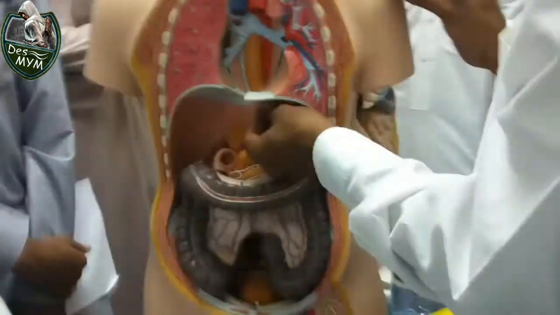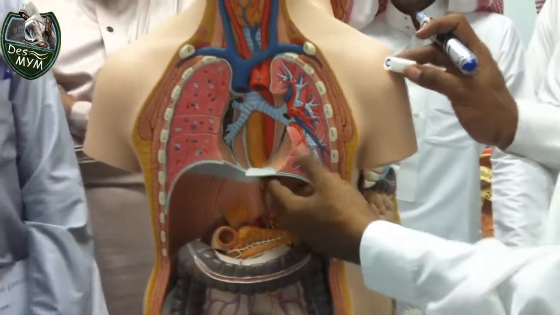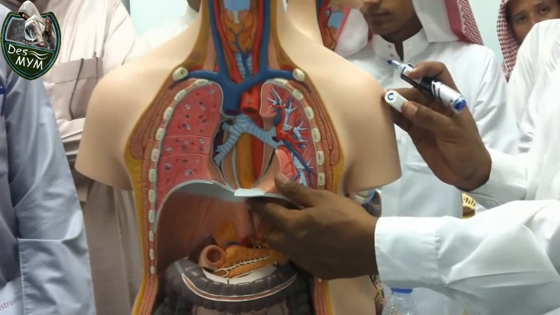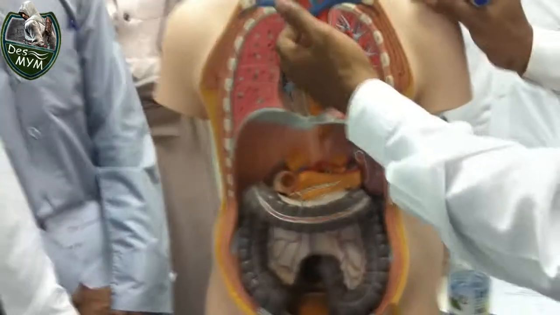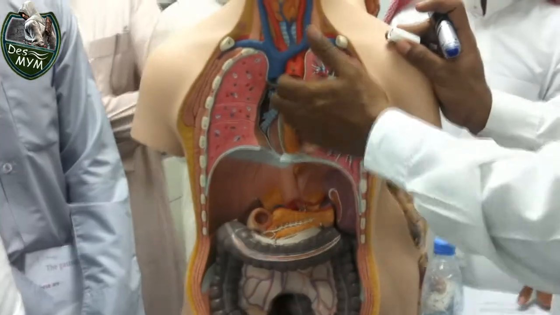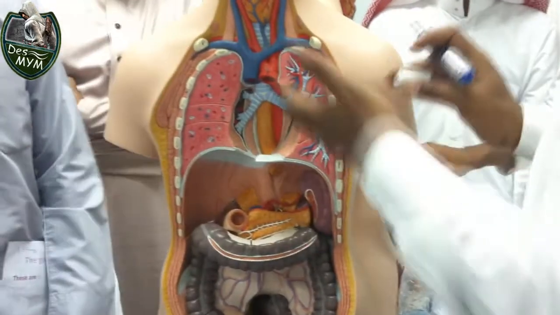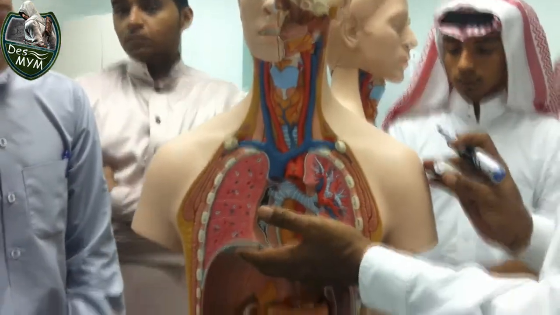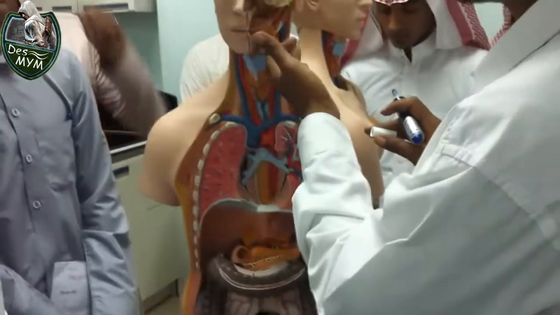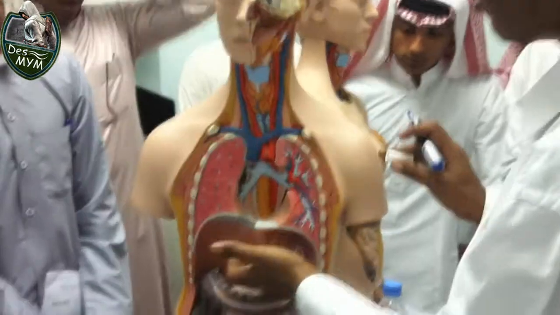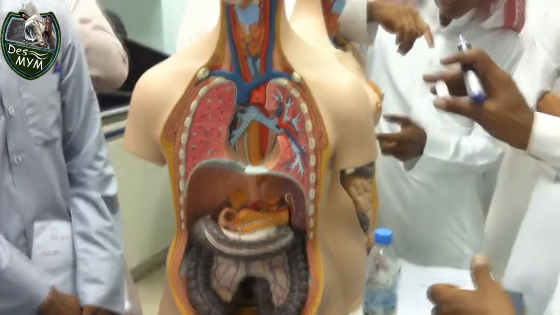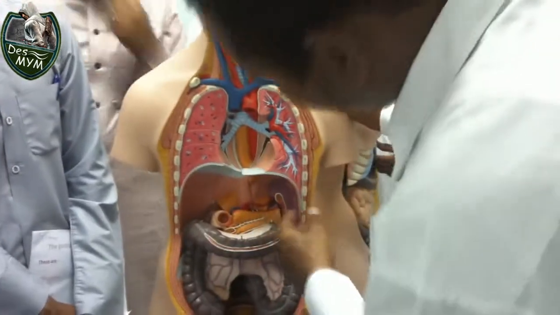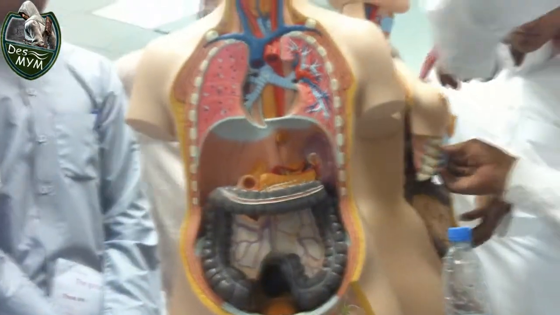The shortest part lies in the abdomen, only 1.25 centimeter. The longest part lies in the thorax. The whole esophagus is about 25 centimeter from the pharynx to the stomach. Then the esophagus ends at the stomach.